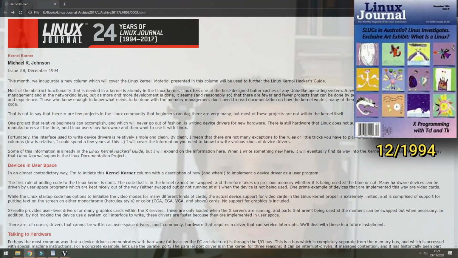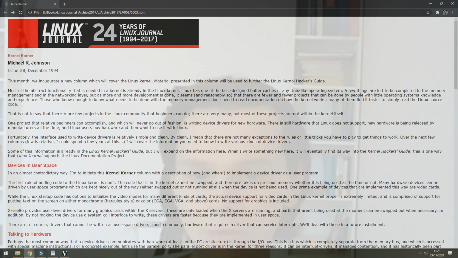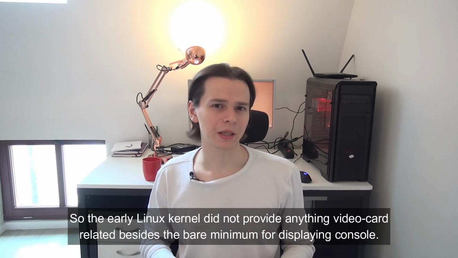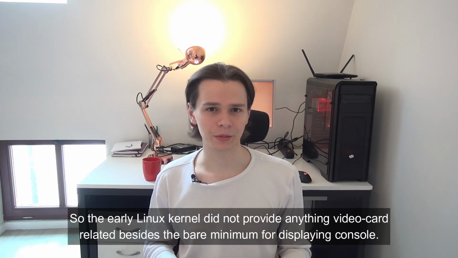Here's the Linux Journal, issue number 8 from December 1994. In the section about writing kernel drivers, there is written, quote, "While the Linux startup code has options to initialize the video modes for many different kinds of cards, the actual device support for video cards in the Linux kernel proper is extremely limited and is comprised of support for putting text on the screen on either monochrome, Hercules style, or color CGA, EGA, VGA and above cards. No support for graphics is included." So the early Linux kernel did not provide anything video card related besides the bare minimum for displaying console.